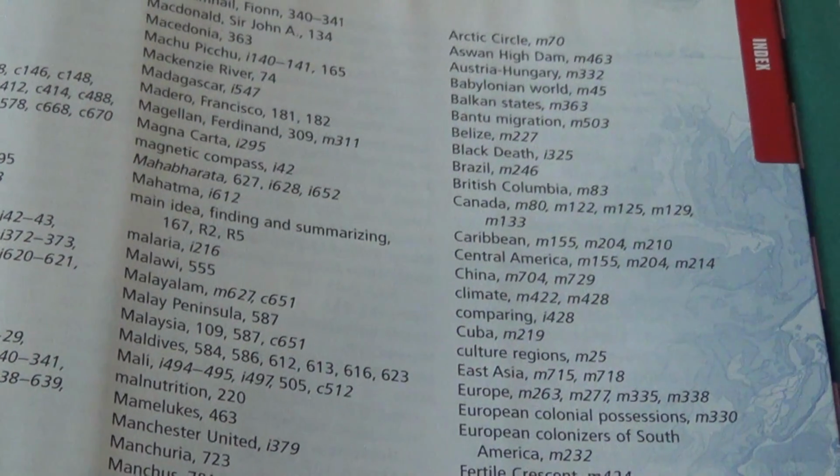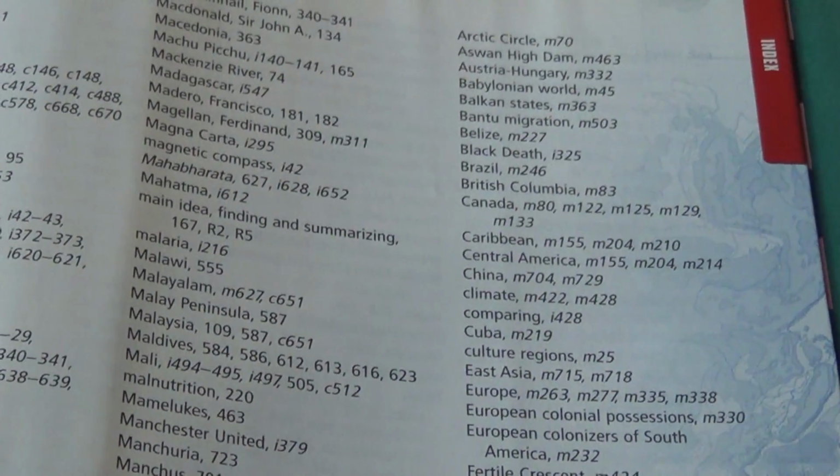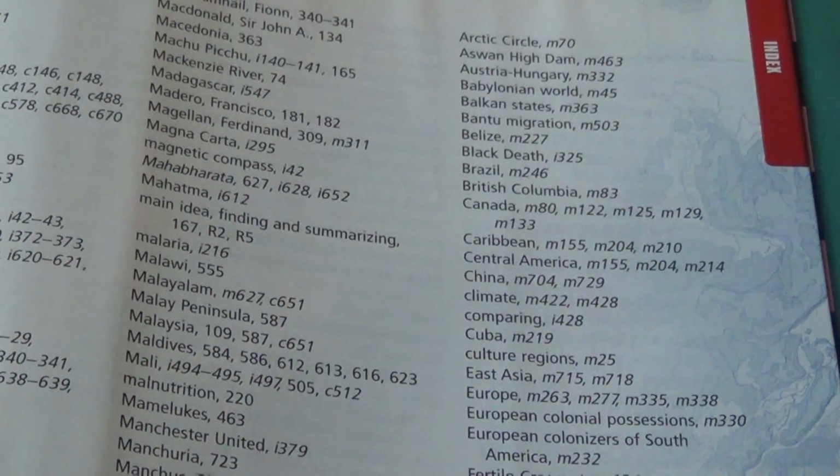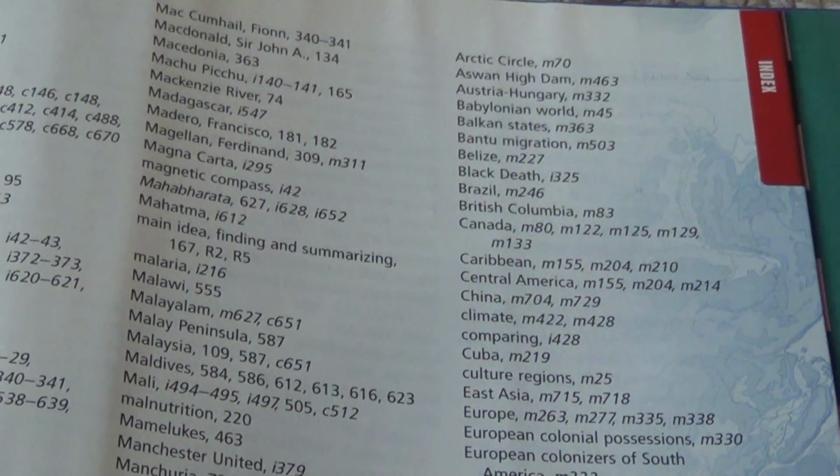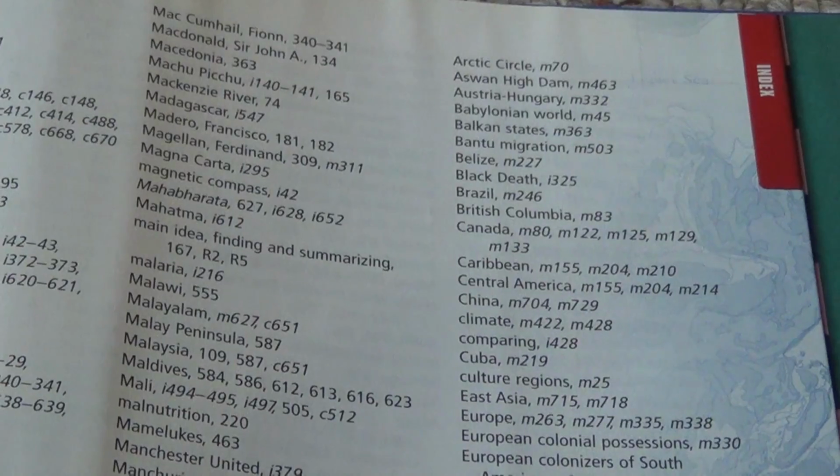Why don't you pause the video and see if you can find something about Maya and their temples within your index. Pause it and give yourself a moment to do that. Now, if you are struggling to do this, it is probably because you got caught up in the map section.